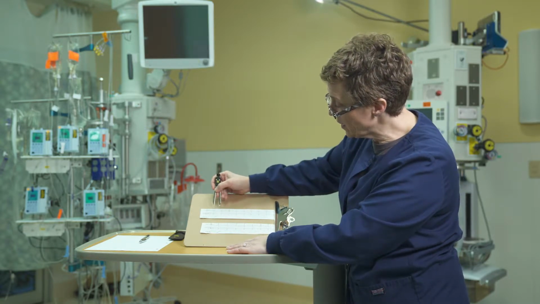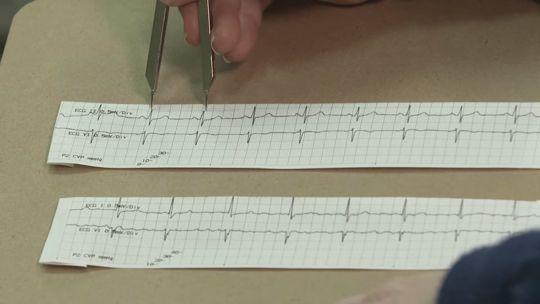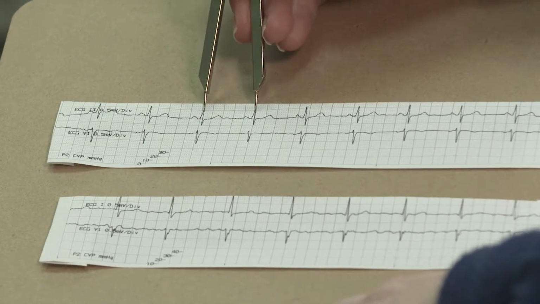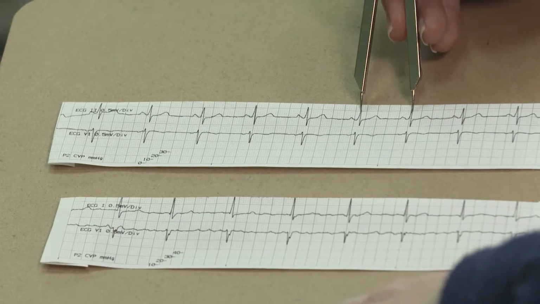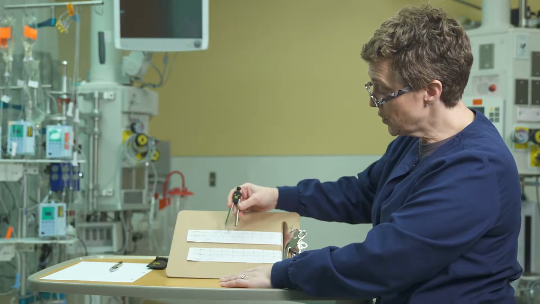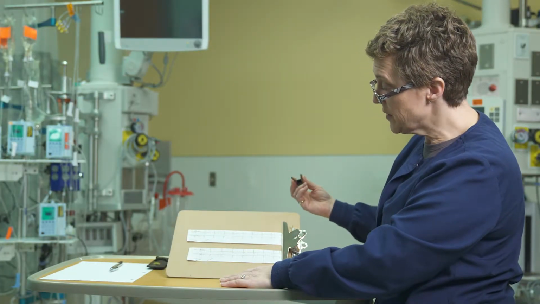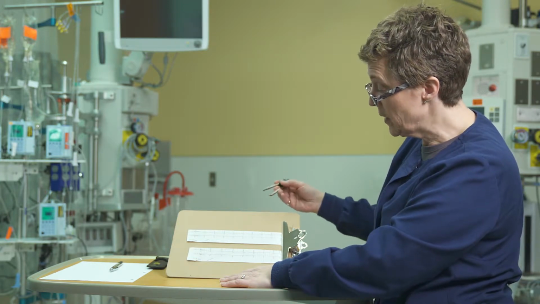The other thing I'm going to look at is regularity. So that's just going from Q wave to Q wave and going across. So this is regular. The last thing to do is to determine your rate. So there's a number of ways of doing that. You're going to find the way that works for you.